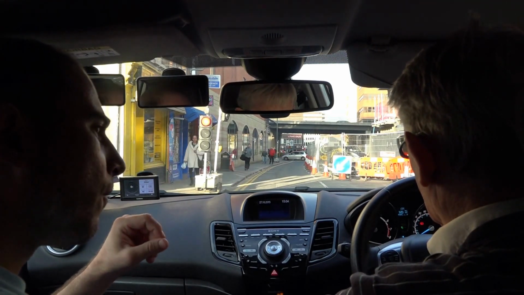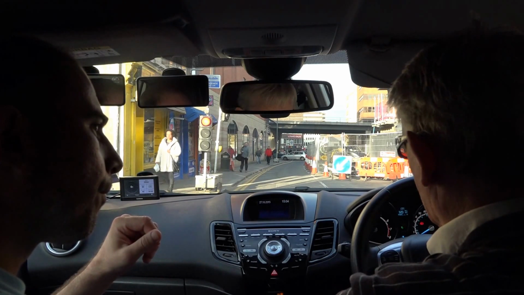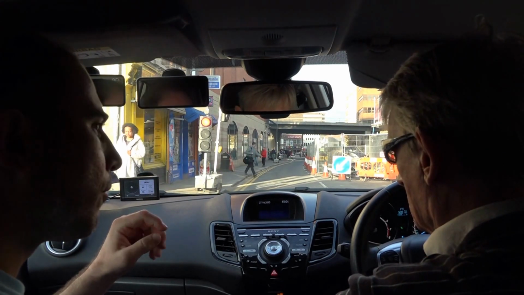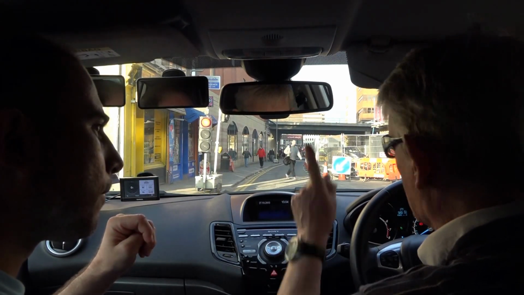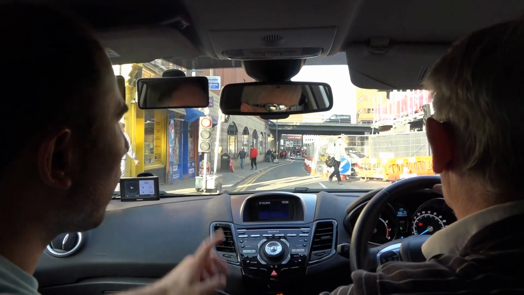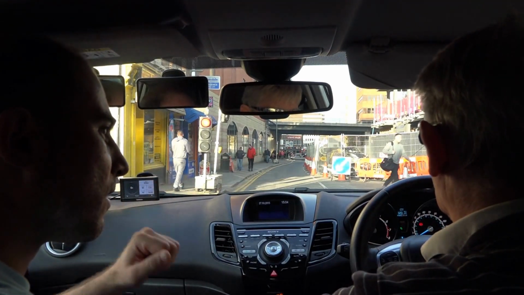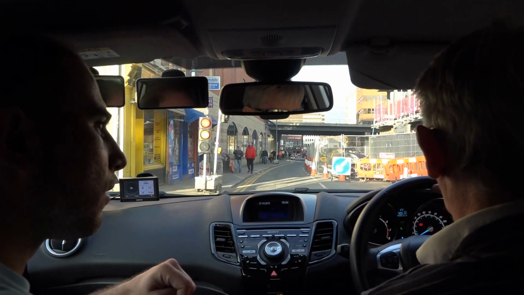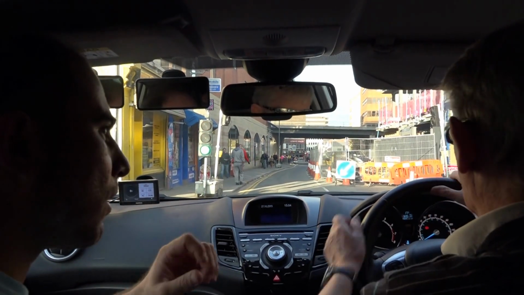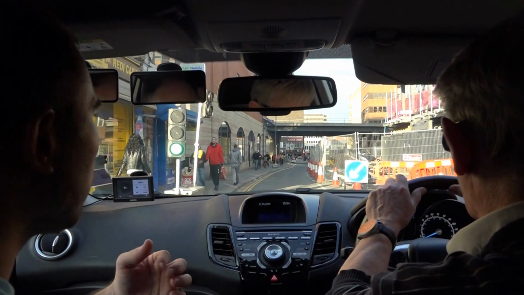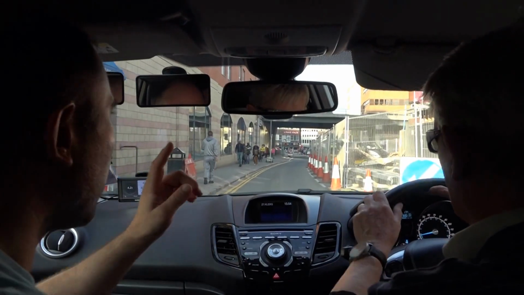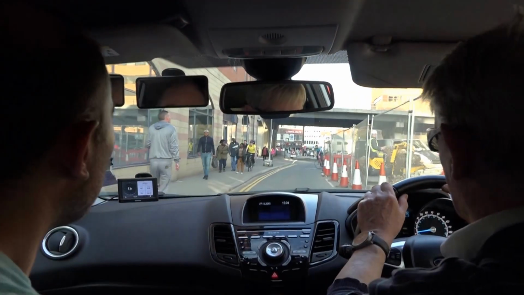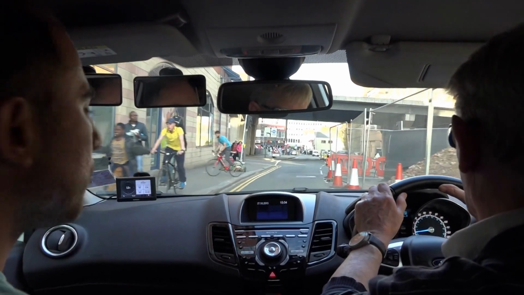Which mirror are you going to check? Eeny, meeny, miny, mo. I'll go for the middle. Okay. You need to check your interior mirror. You're looking for distance and speed. I always check one mirror. So you need to check your right door mirror. Check your interior mirror. Which? The middle or the right? No, check your middle one. Turning left. We're turning left. Check your middle. Check your left door mirror.